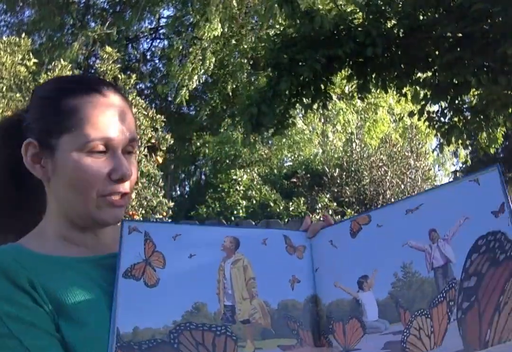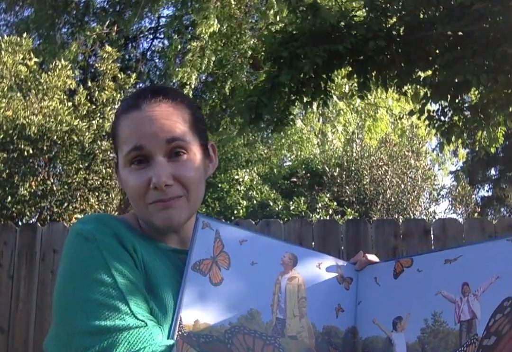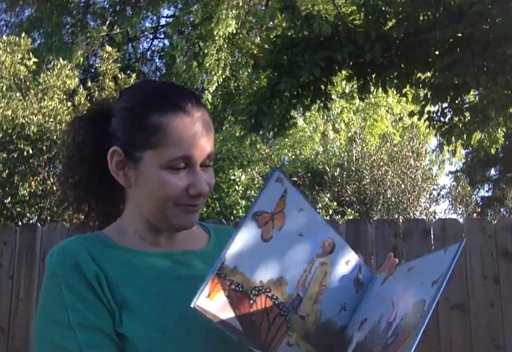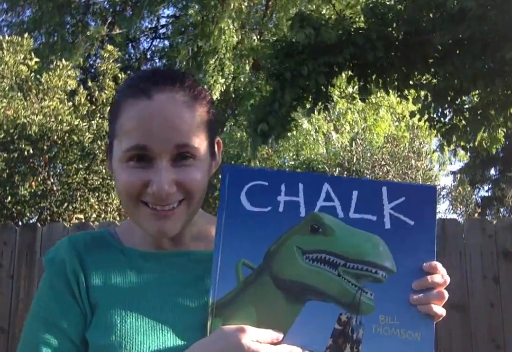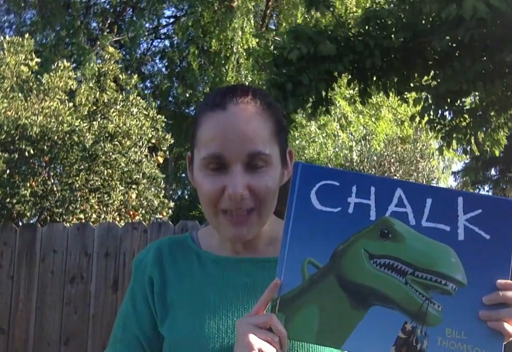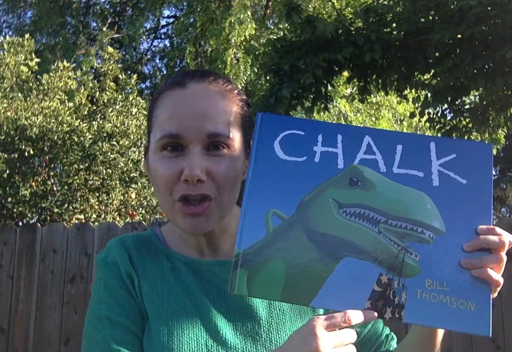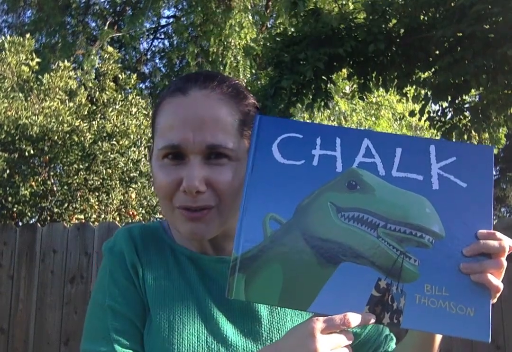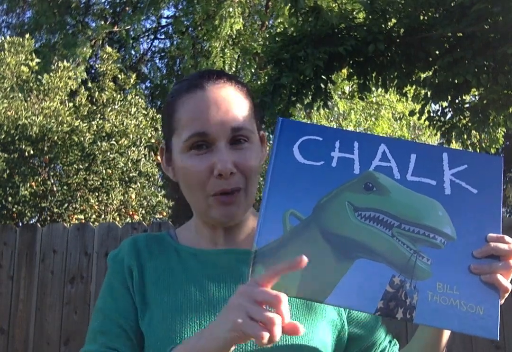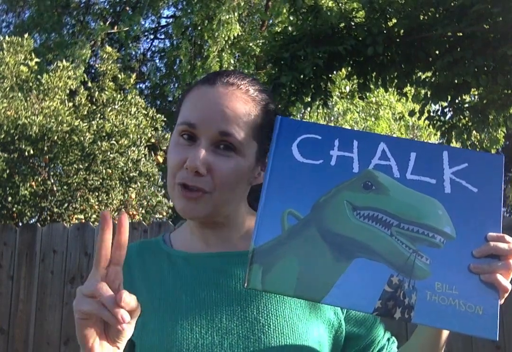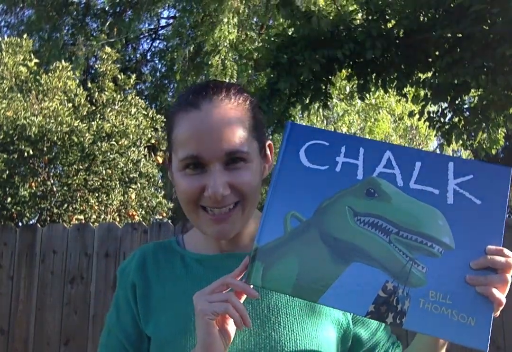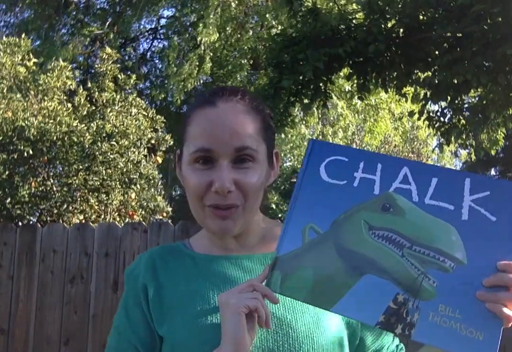That's one of the things that you can do. You can do one of the pages. You can do all of it. You can do a few pages. Or you can also write about what you would do if you had this magic chalk. What would you do? What would you draw? Right? If this is magic chalk, what would you do, or what would you draw with it? Think about it.